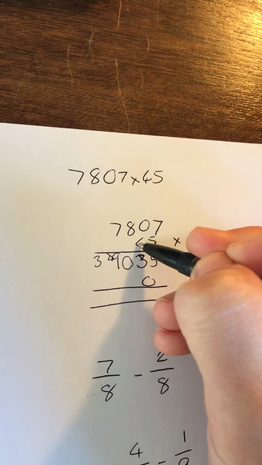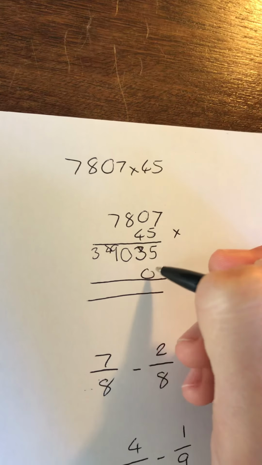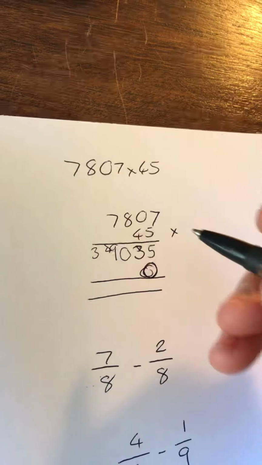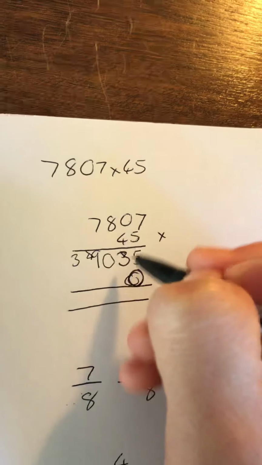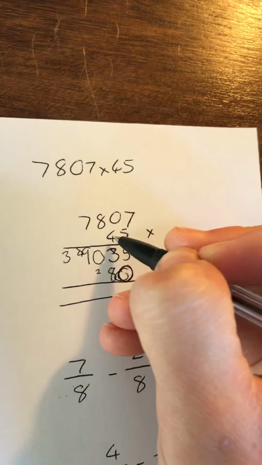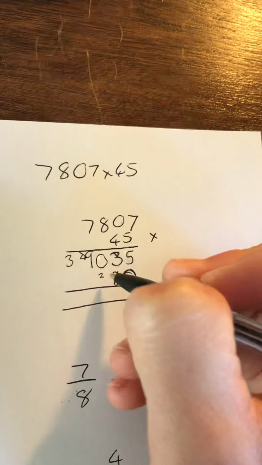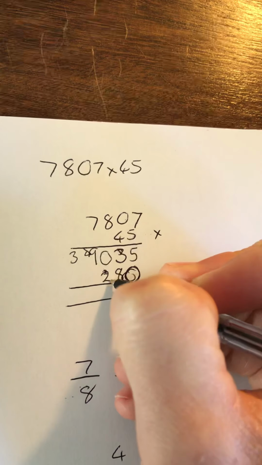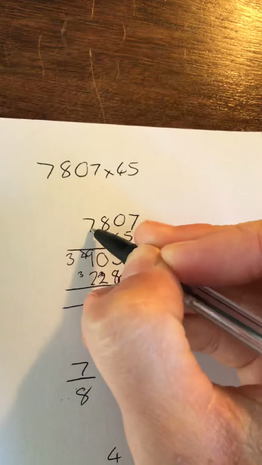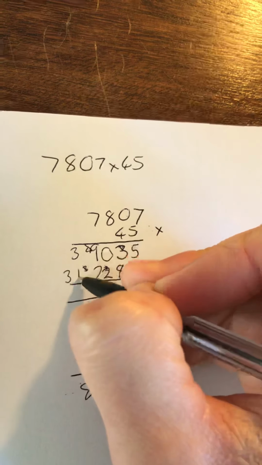Now we've got times in by the 4. 4 times 7 is 28. That 0 is annoyingly placed. Didn't do that clearly. That's why squared paper is really helpful in maths. 4 times 8 is 32, so that's in my tens column now. So 4 times 0 is 0, add the 2 makes 2. 4 times 8 is 32. 4 times 7 is 28, add the 3 makes 31.